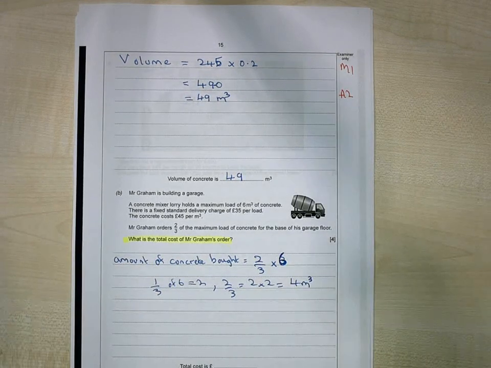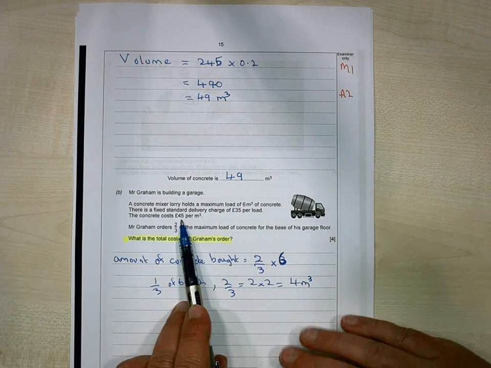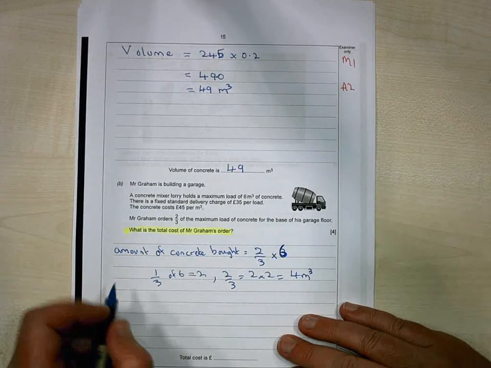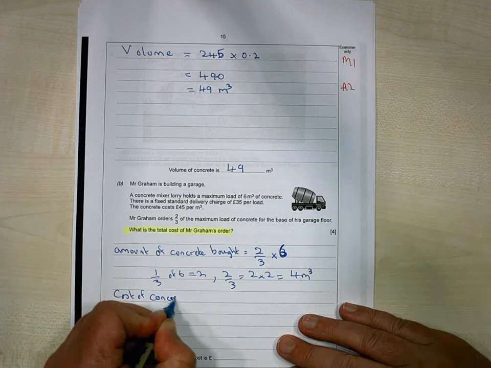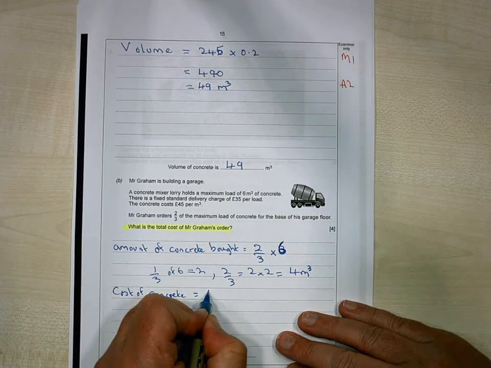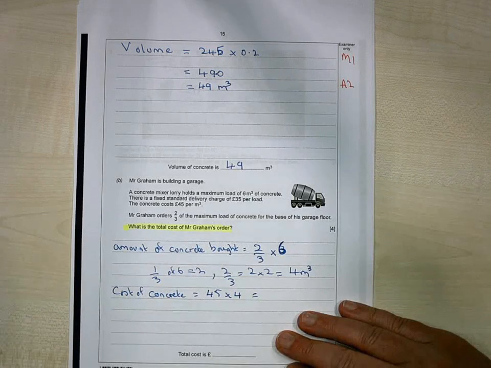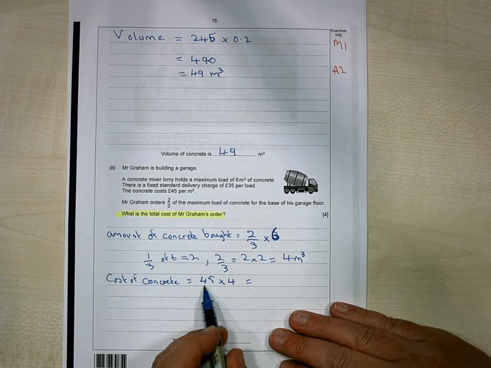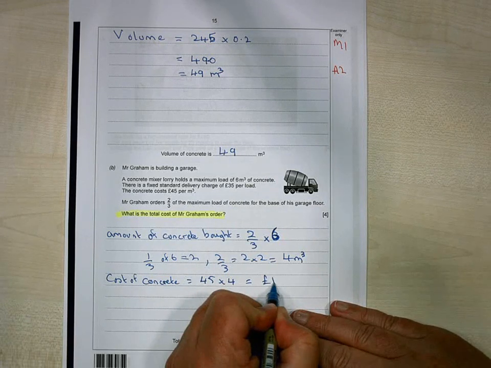So he's buying 4 cubic meters of concrete. Each cubic meter is going to cost him 45 quid. So the cost of concrete will be 45 times 4. Double it, 90. Double it again, 180.